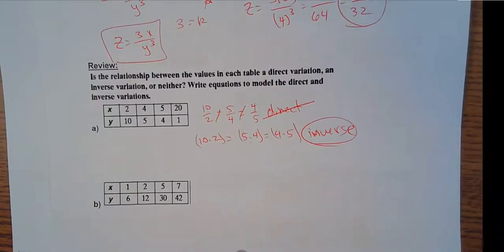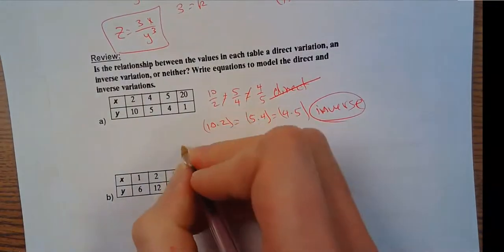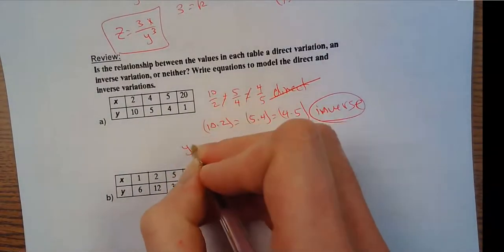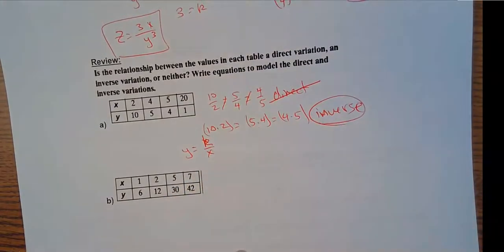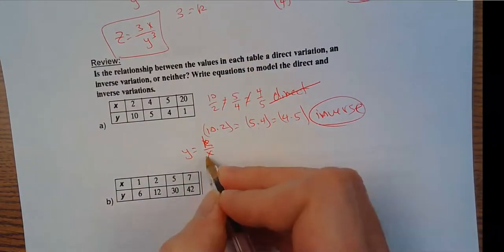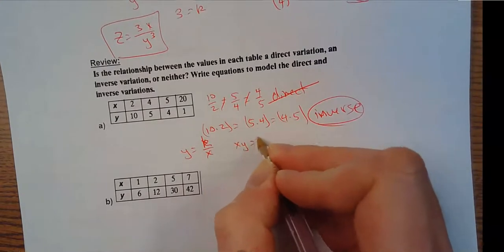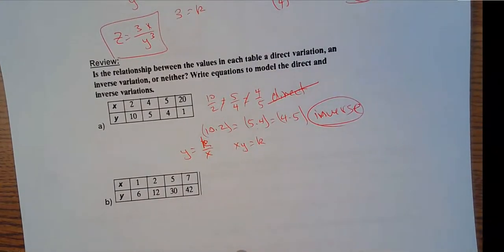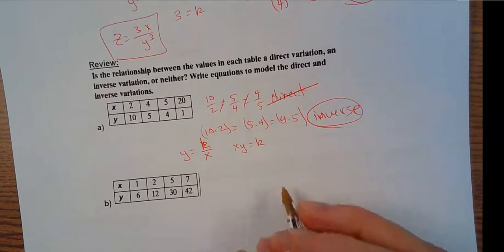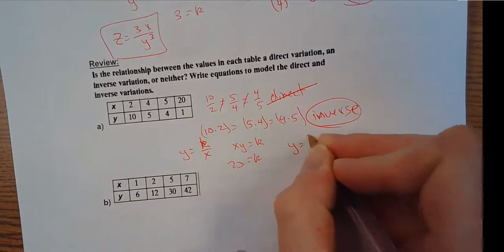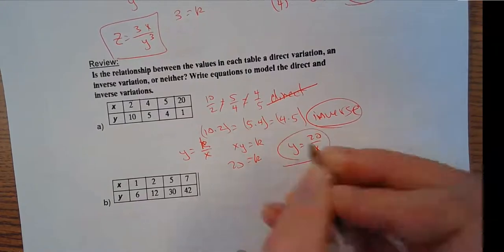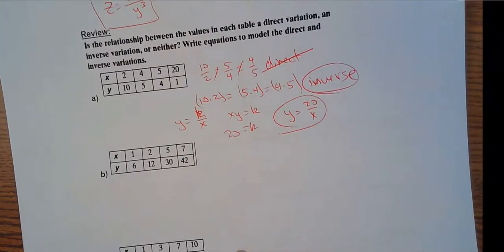Inverse. And then write the equation that models it. If you remember from yesterday, y equals k over x is for your inverse. So if I bring the x over, that's just x times y equals k. So if I want to find k, I just multiply them together. Well, I did that several times. That's 20. So k equals 20. So y equals 20 divided by x. Just plug it in for k, and there's my relationship.